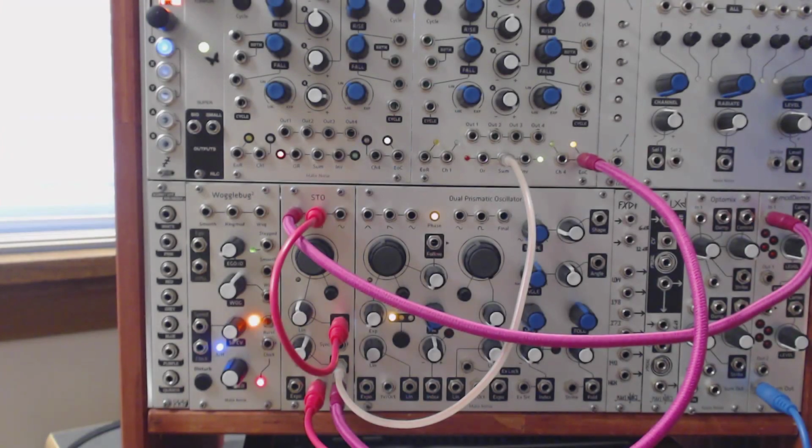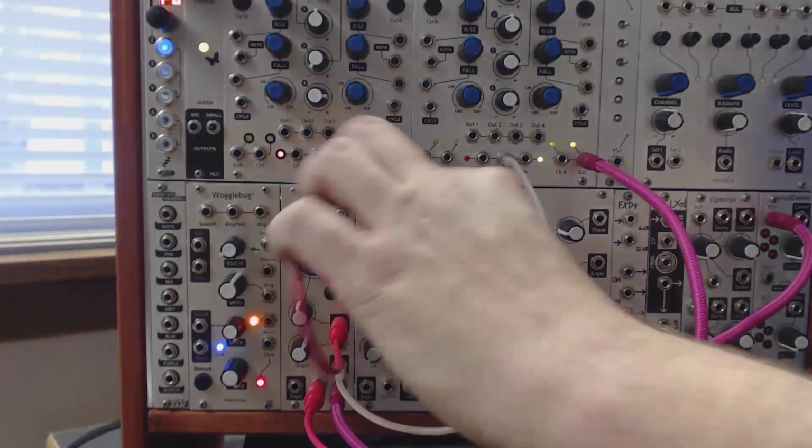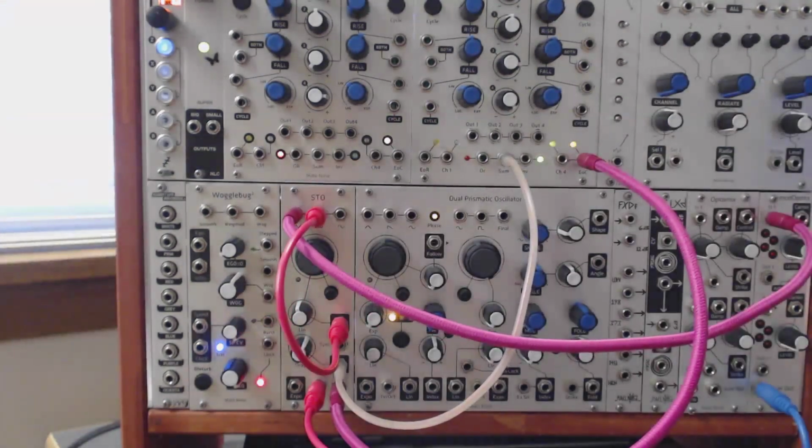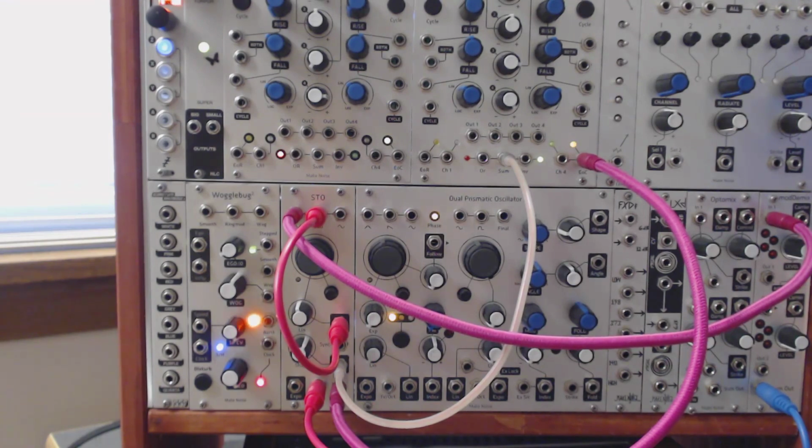Today we're going to be looking at 3 tips for the Make Noise STO. It's one of the main sound sources in my system in addition to the DPO, and it's a very flexible oscillator. Its few outputs kind of belie the complexity that you can get here, and these tips are just here to help you get the most out of it. There are other videos that go over the fundamentals, so we'll just dive into a couple of tips.